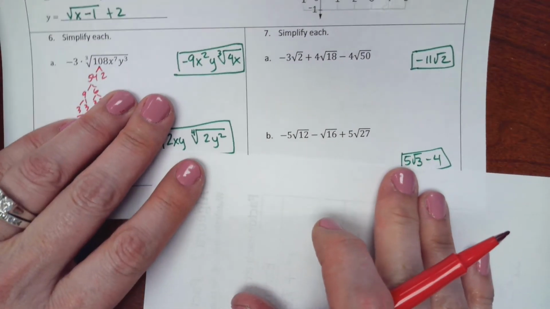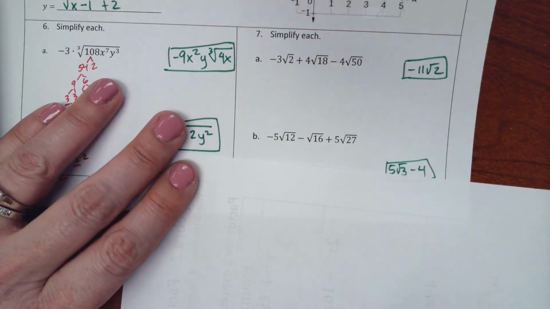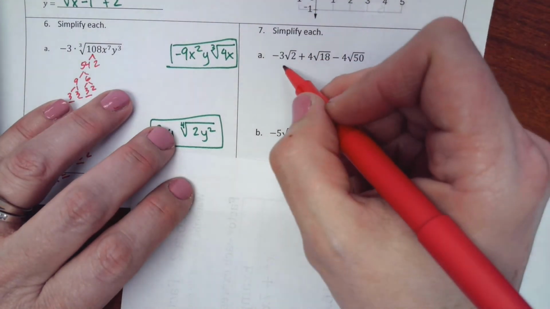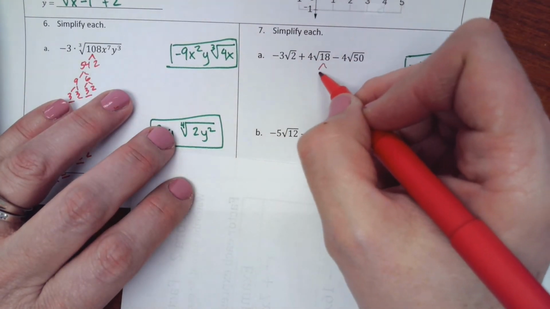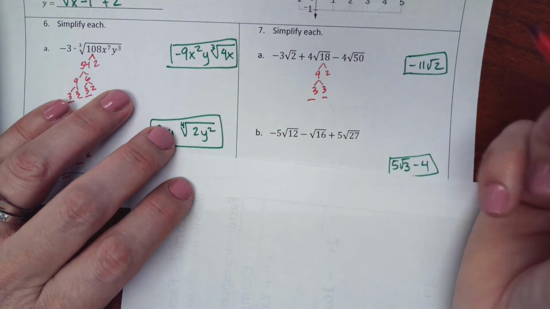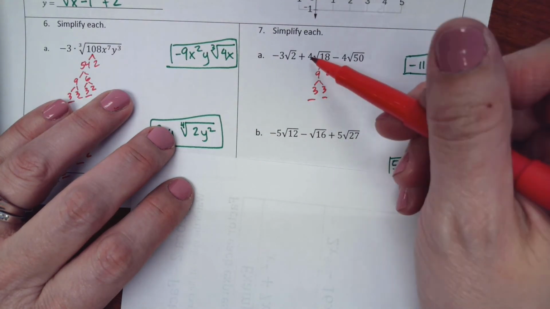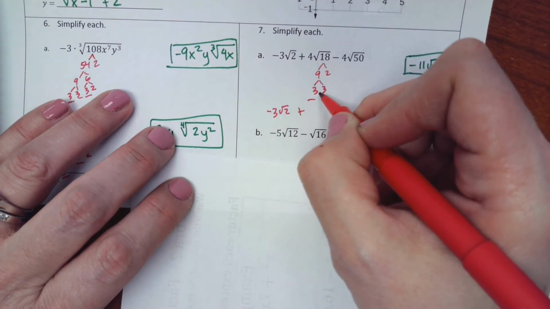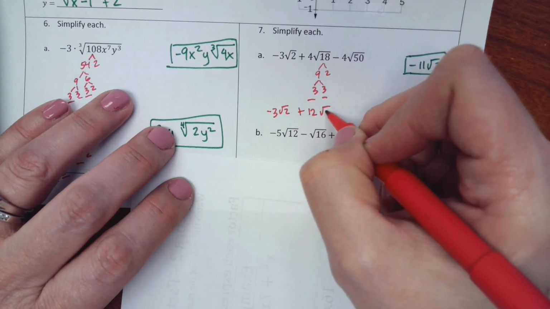So remember, with adding and subtracting, it's very strict. You have to look exactly the same to add and subtract. Okay, so this one's finished. 18 is 9 times 2, and 9 is 3s. So I got 2 3s. So I'm bringing out a 3. There's already a 4 waiting. So negative 3 radical 2 will not change. This is 3 times 4, so it's 12 radical 2.